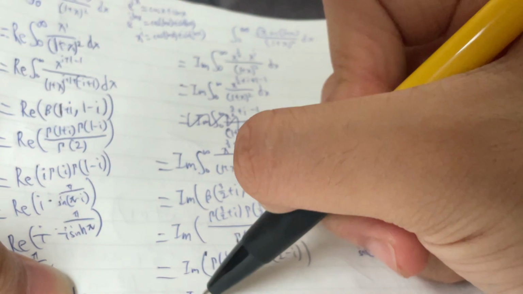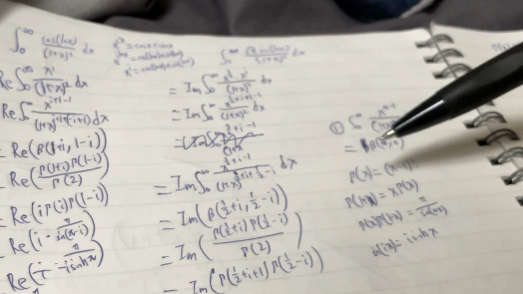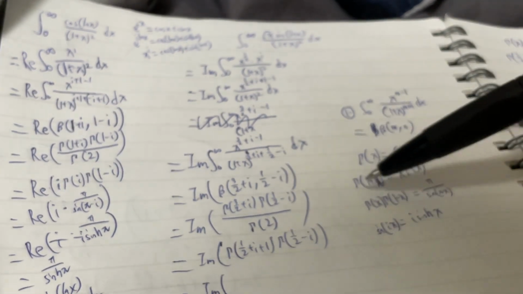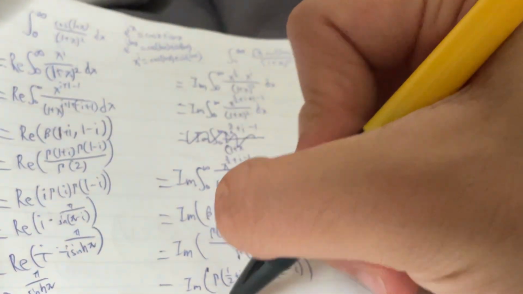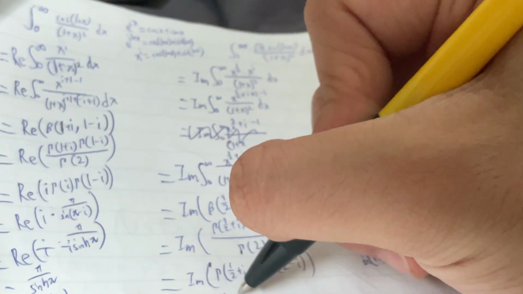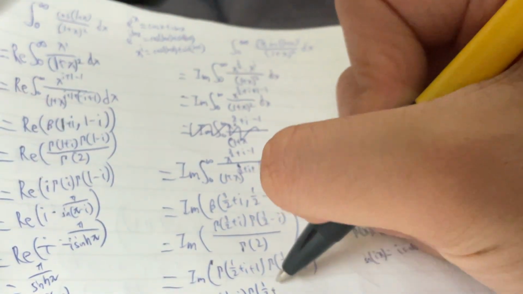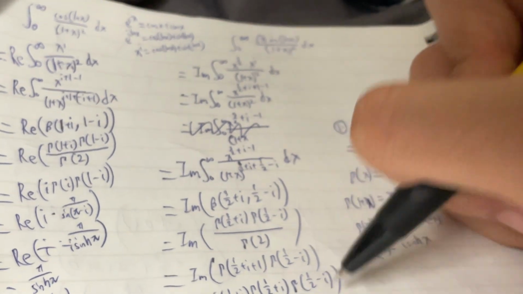So this one, which is gamma of 1 plus x, which is x times gamma of x, is equal to this one, (1/2 plus i) times gamma of 1/2 plus i, and then times gamma of 1/2 minus i.